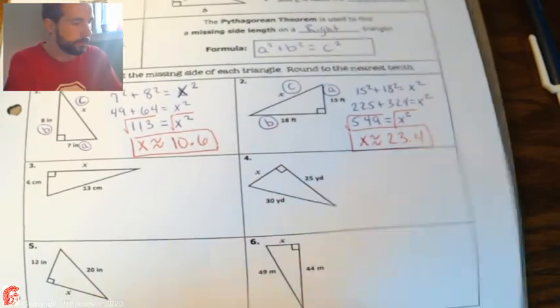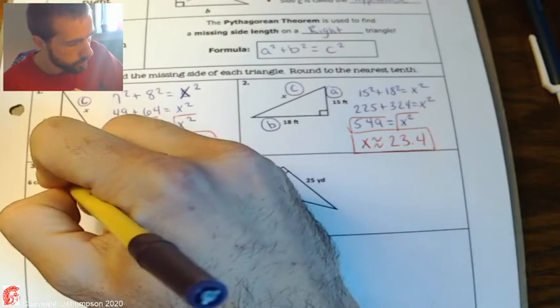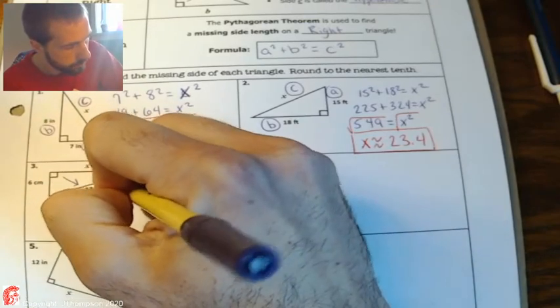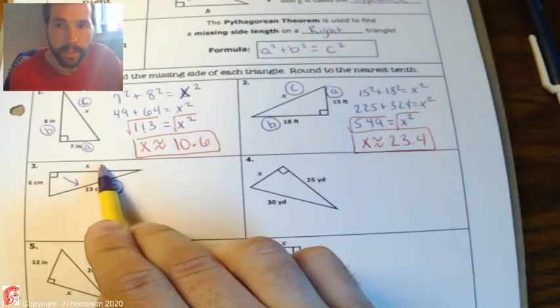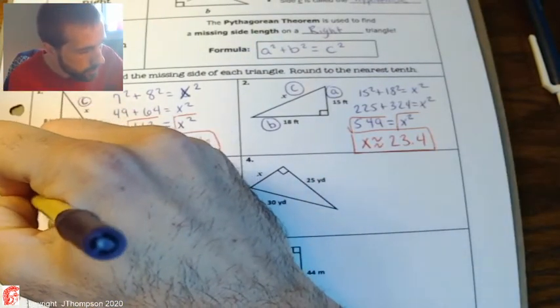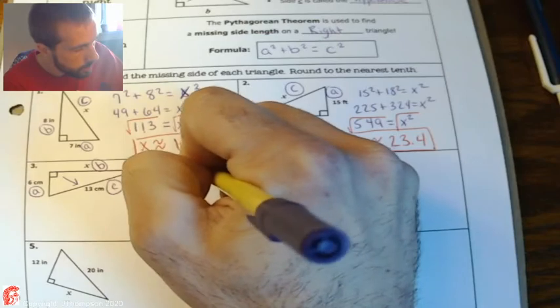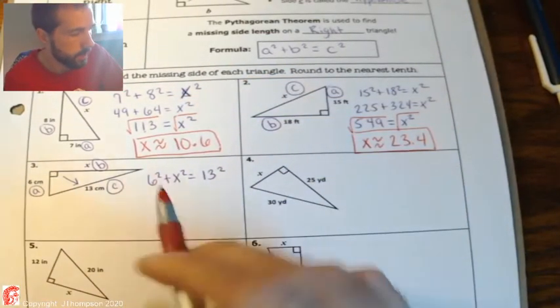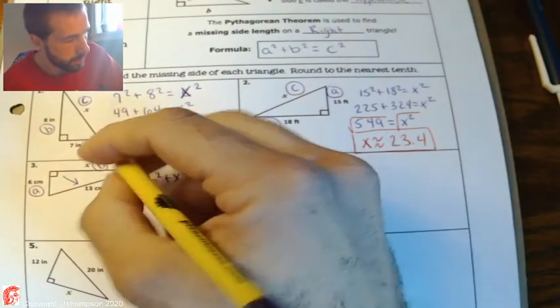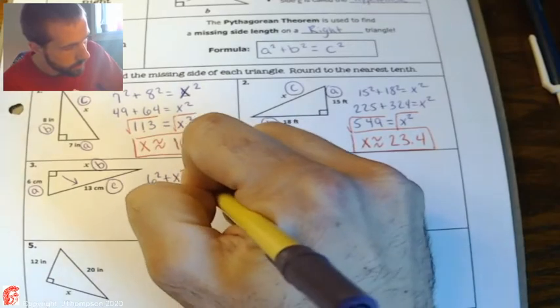Okay, number 3. In this case, 13 is our C, so the hypotenuse. It's across from the right angle. And then A and B would be our other two sides. So A I'll call 6, B will be x. We're going to do 6 squared plus x squared equals 13 squared. Same step as before, we simplify 6 squared, that's 36 plus x squared equals 13 squared, which is 169.